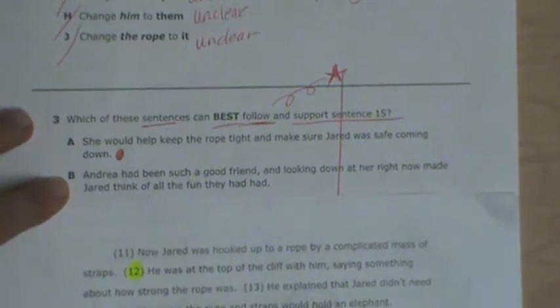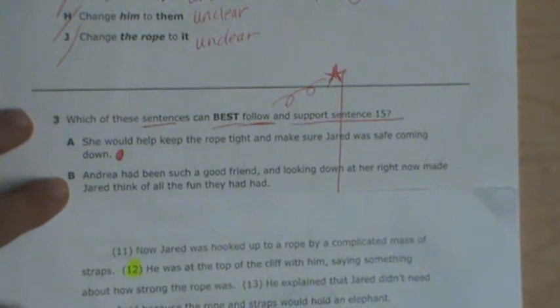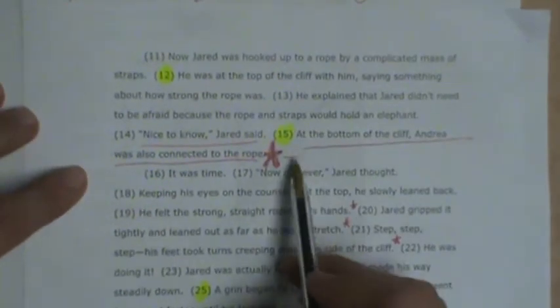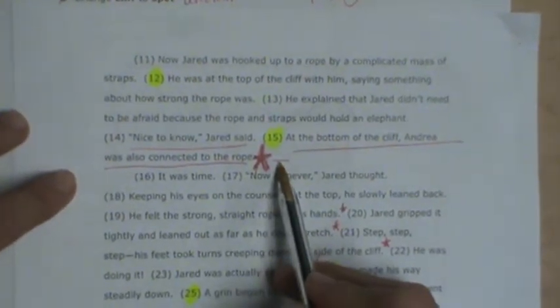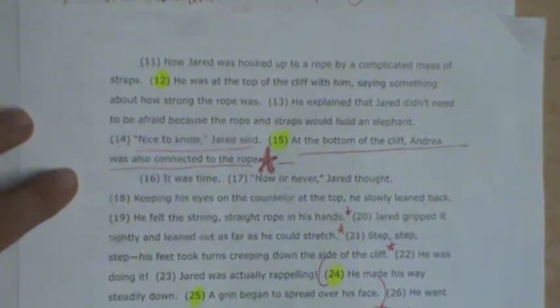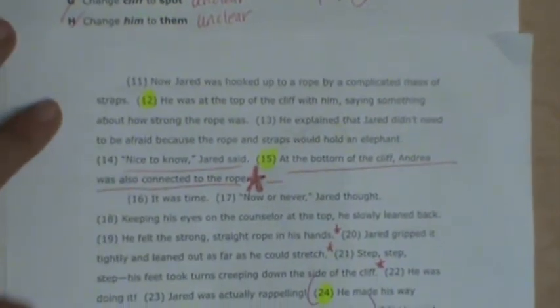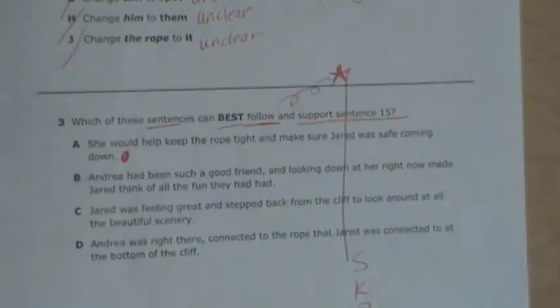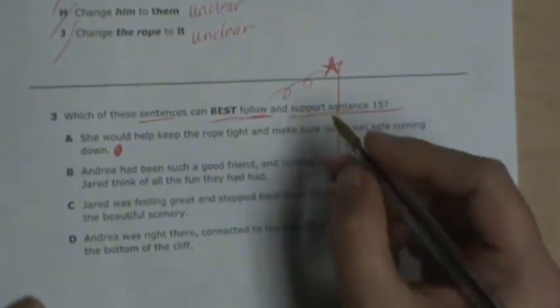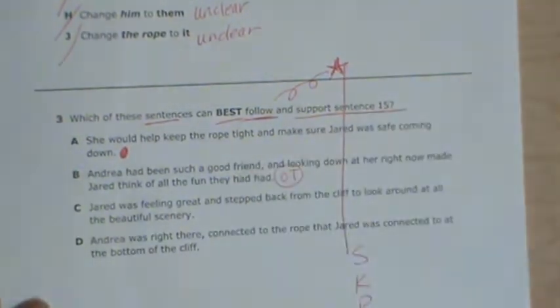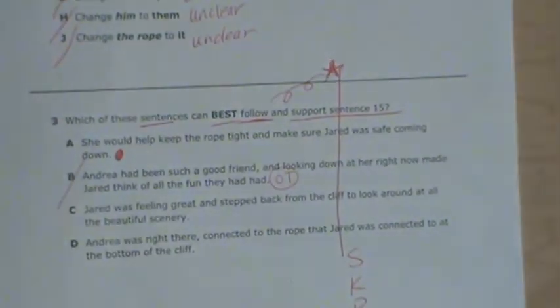Andrea had been such a good friend, and looking down at her right now made Jared think of all the fun they had had. Does that give more information to why Andrea is attached to the rope? No, and I really don't think that Jared would be thinking about all the fun times they had. All he's worried about is getting off the mountain safely, rappelling down the mountain safely. So this one is off topic or does not belong. If you did that, give yourself a tally mark.